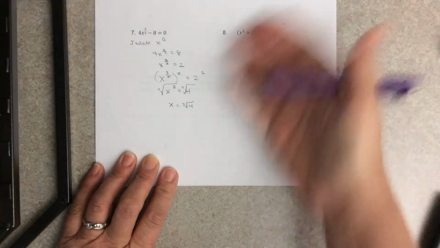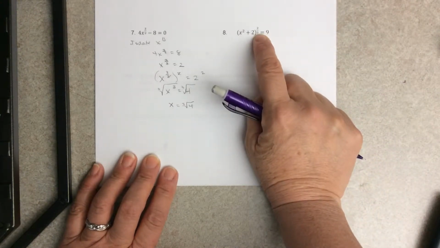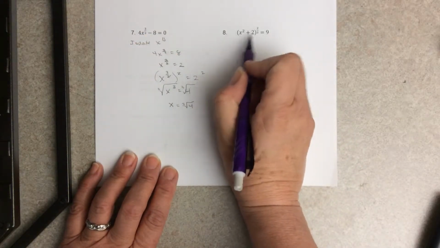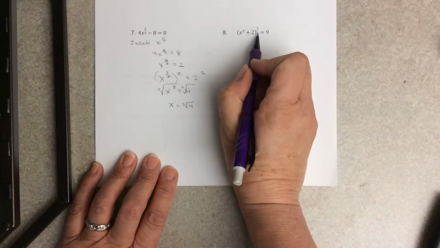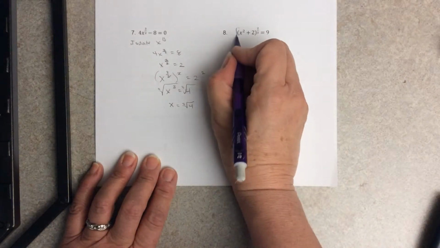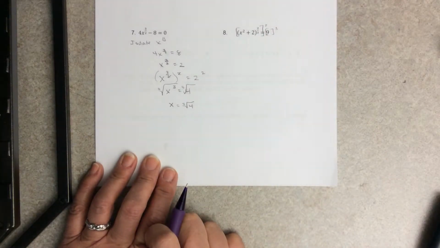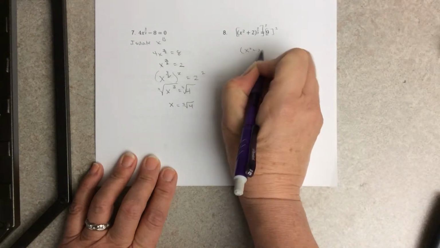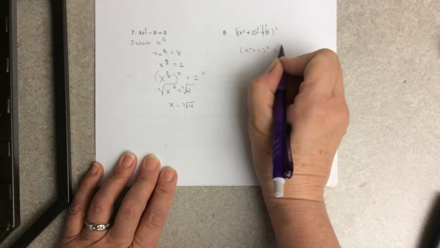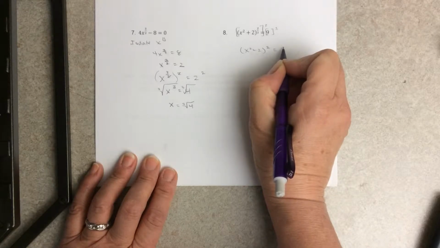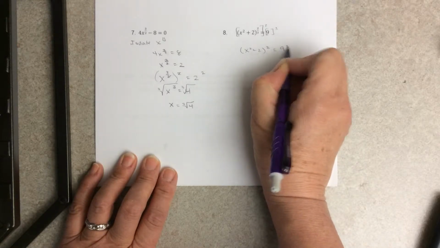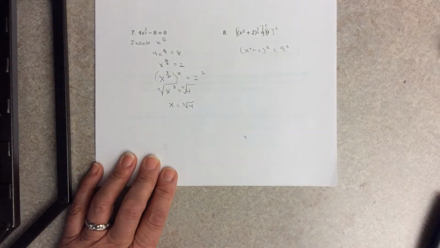Next problem is a little bit different. It looks like it, but it's a 2/3 power. And there's a little trickiness with this one because this is a square and a cube root instead of a cube and a square root. So it is already isolated. The parentheses are surrounding the base, and we've got the exponent. We will get rid of it with those same 2 steps. We're going to cube, in this case, to get rid of the cube root. And then I'll just have x squared plus 2 squared equals 9 cubed.